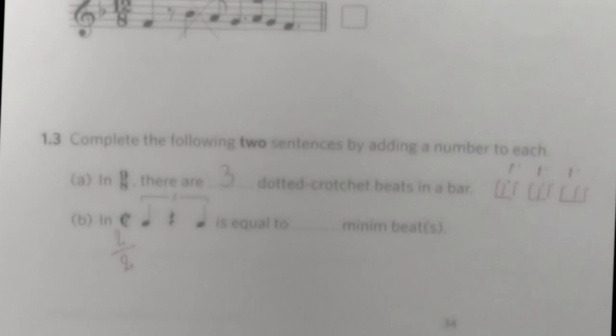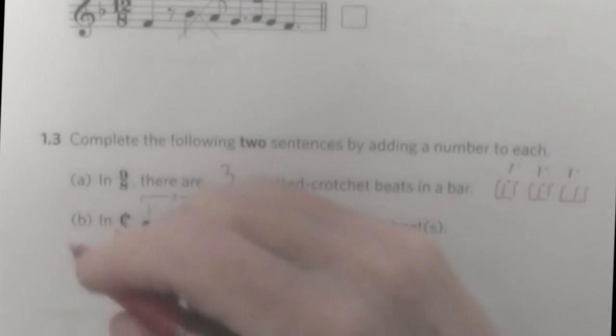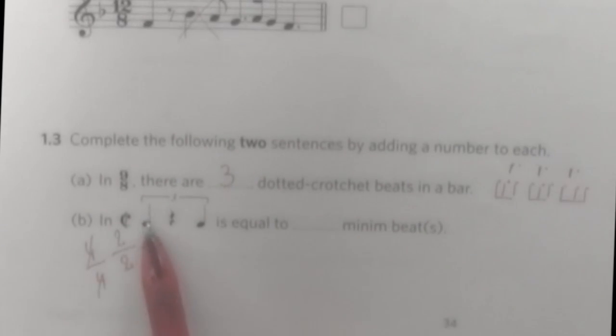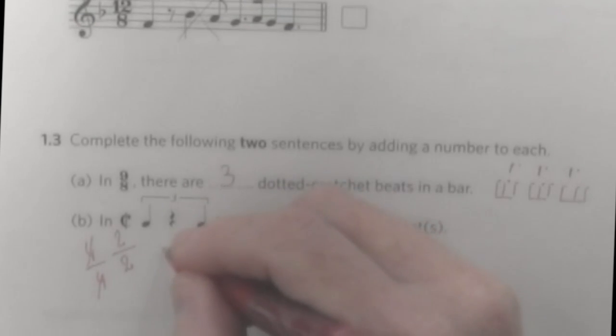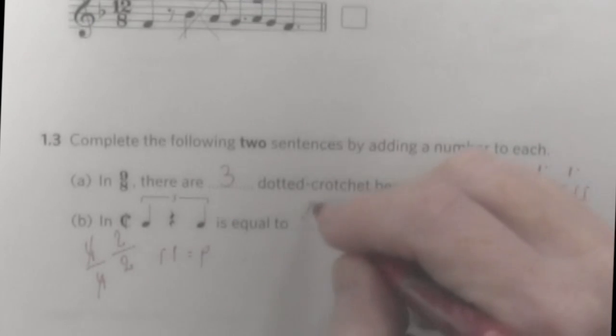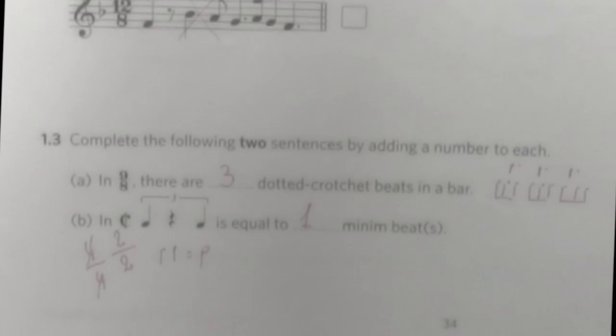In 2 halves, this means half common time, so exactly the half of 4/4, times 2 times 2. This figure here, a triplet of crotchets, is equal to a number of minim beats. Well, this is always, guys, 3 in the space of 2, so this is the equivalent of 2 crotchets, and 2 crotchets is 1 minim, so it's 1 minim beat. Done. Very, very quick.